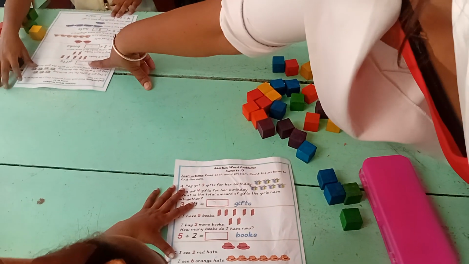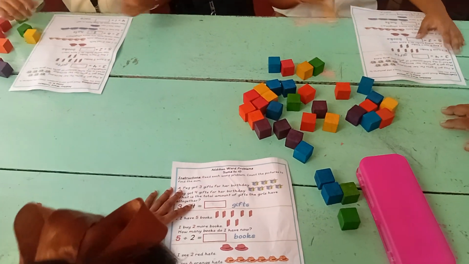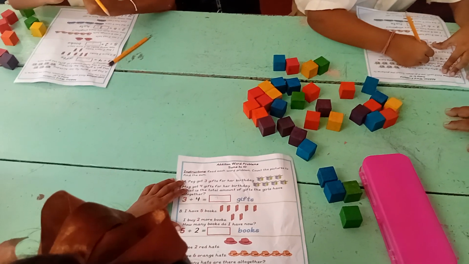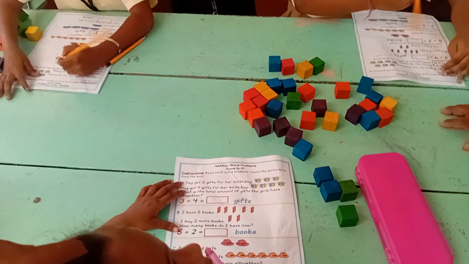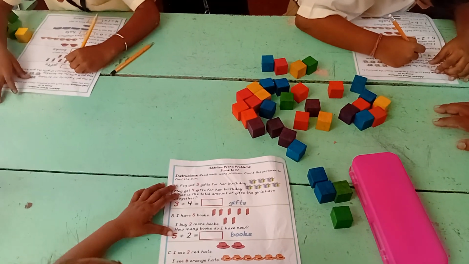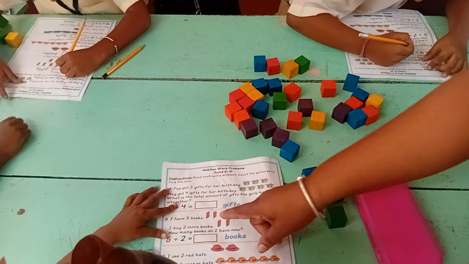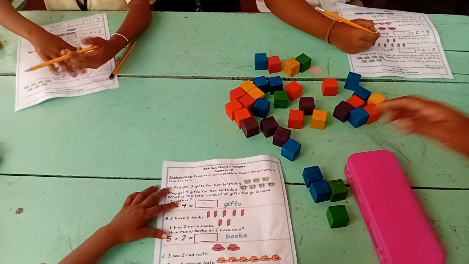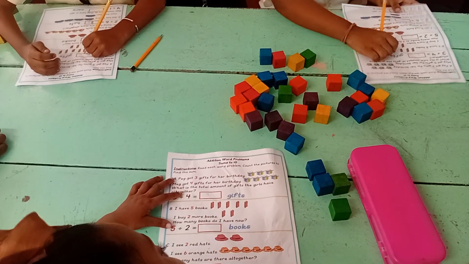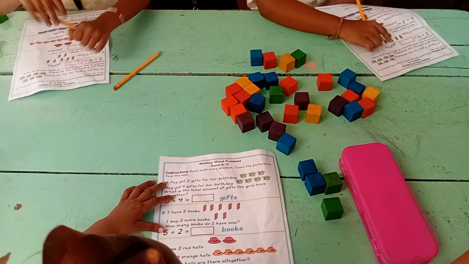7. 7 writes the other way around. Erase that. Good. The next one says, I have 5 books. Do you see 5 books at the top there? Yeah. And then it says, I buy 2 more books.